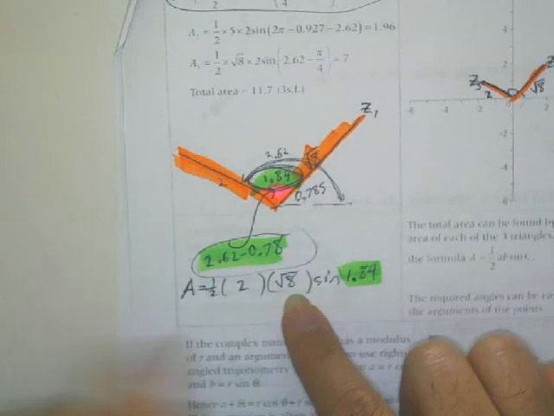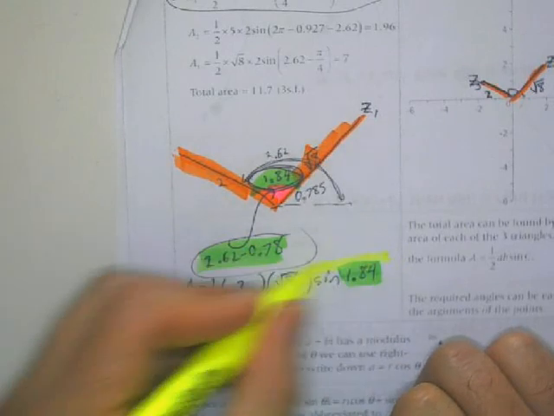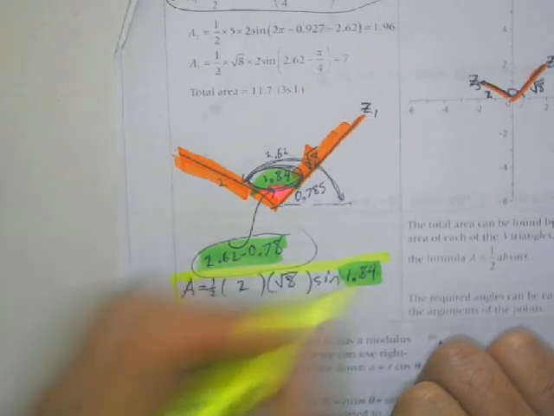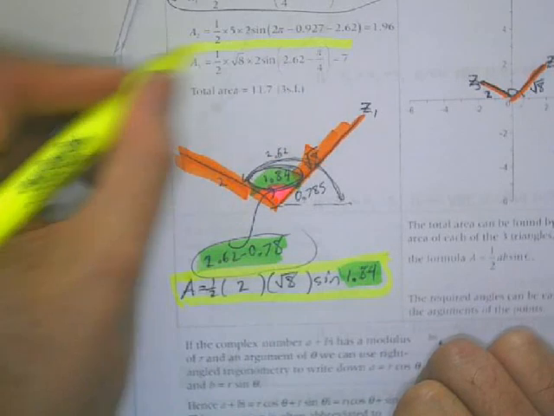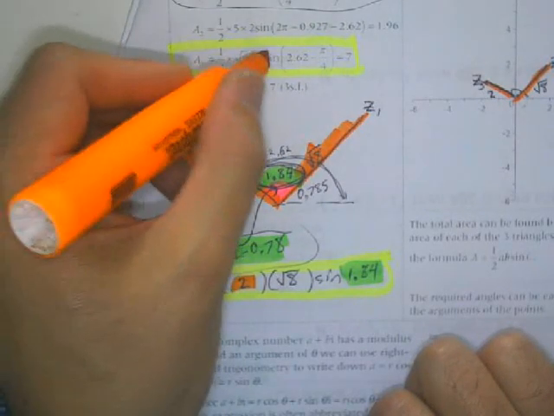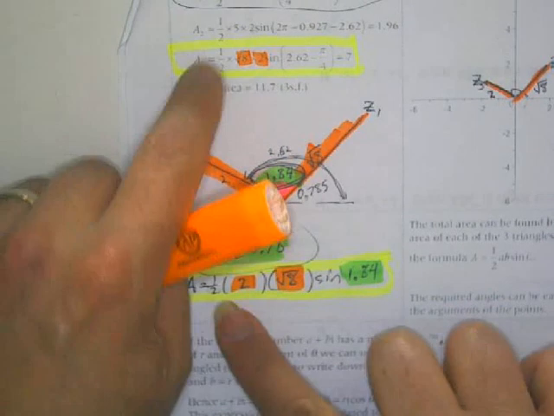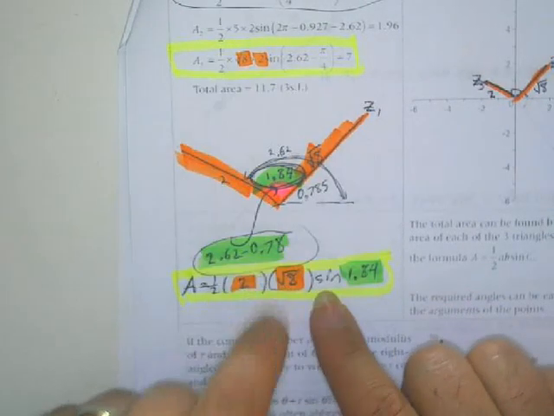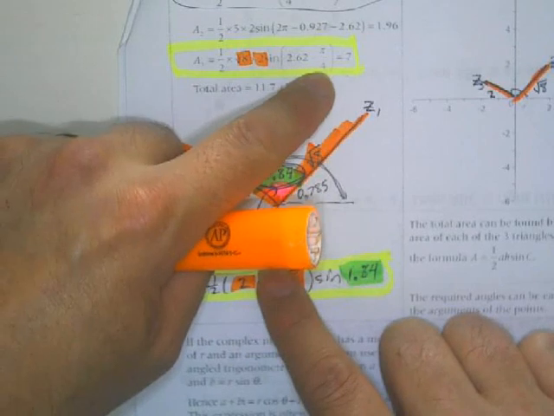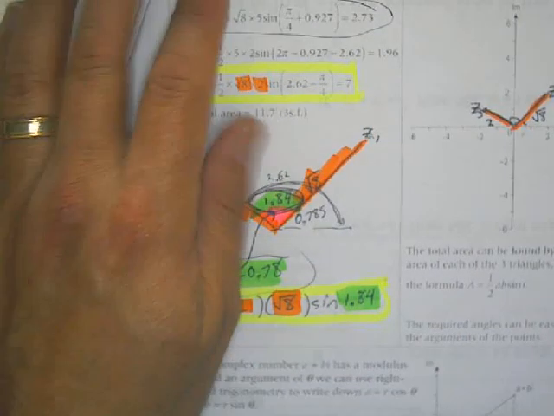And you may notice that this matches what we have here. We've got our square root of 2 right there, square root of 8 right there, 1/2, and the sine of 2.6 minus pi over 4 is this value. So anyways, you did do this 3 times, but I'm not going to have this on the test, but I wanted to explain it because I thought it was worthwhile. Okay.